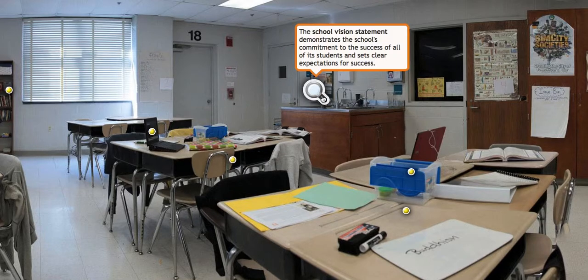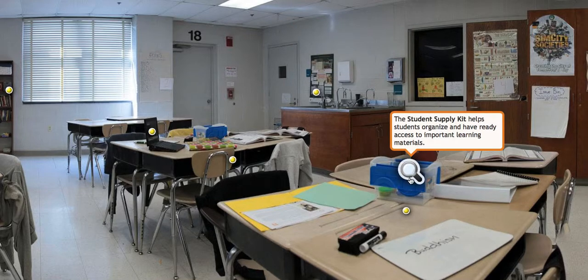Here's the school's vision statement, which demonstrates the school's commitment to the success of all its students and sets clear expectations for students. Here's a simple student supply kit, which helps students organize and have ready access to important learning materials.